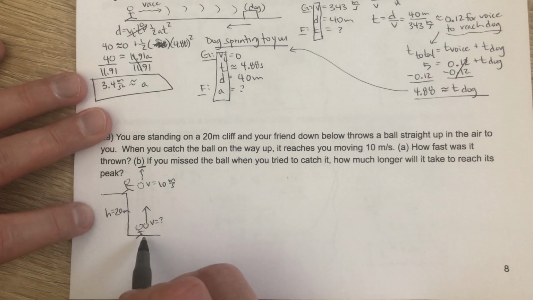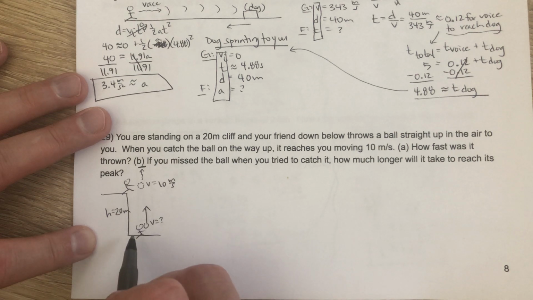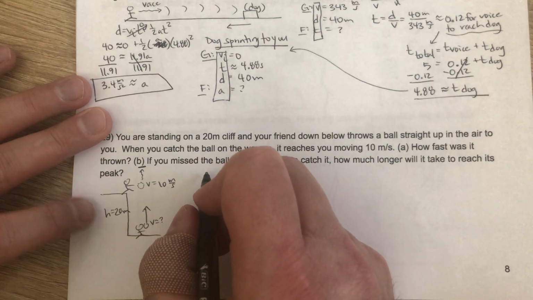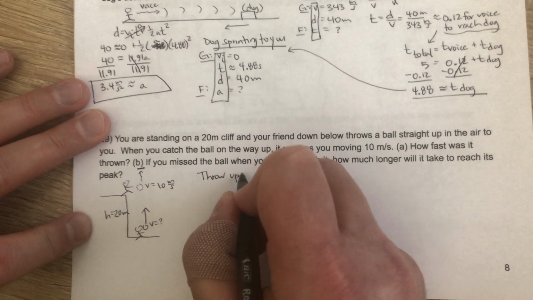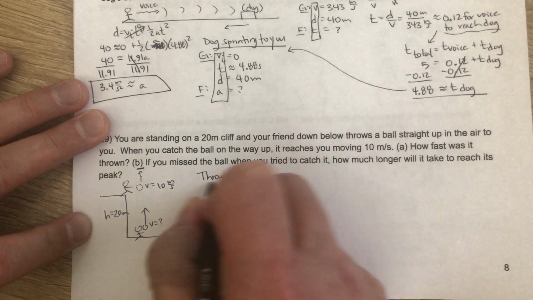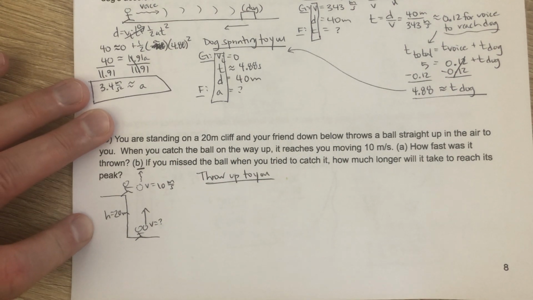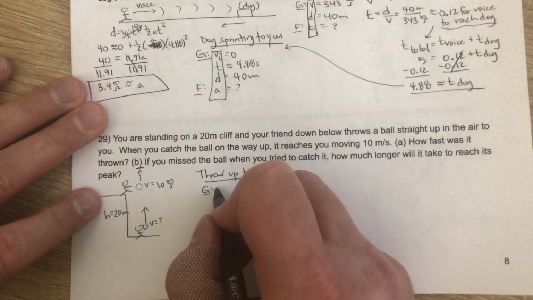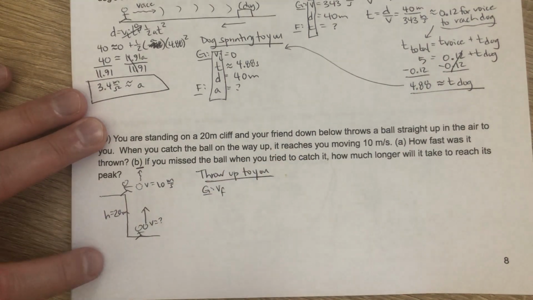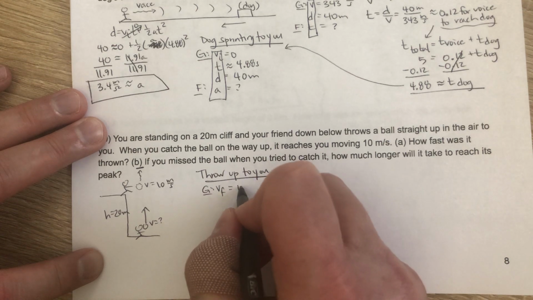Because the information that's given to us involves the trip from where your friend was up to you, it lends itself to analyzing from the throw up to you. So this is a case of one of those customized segments. It's not the whole trip, it's not up to the peak. Given information: final velocity, not ever, but for this segment, up to you, is 10 meters per second.